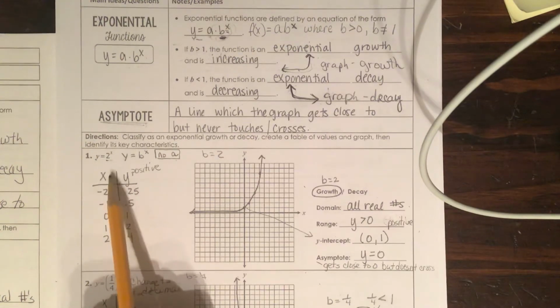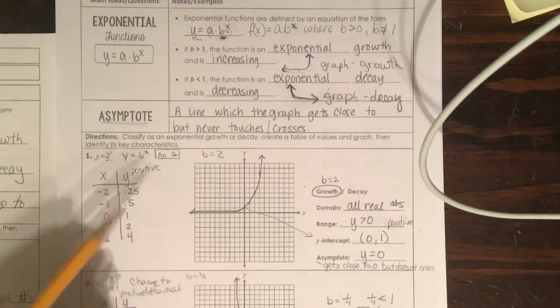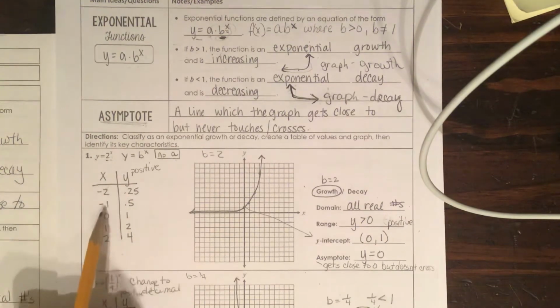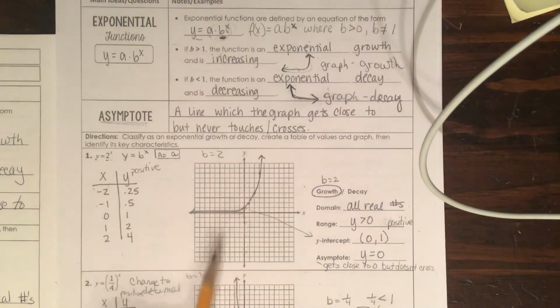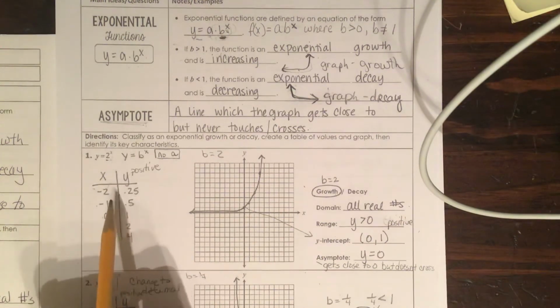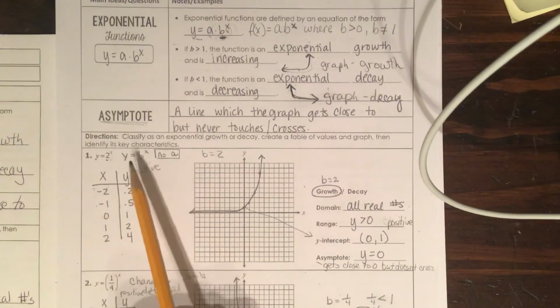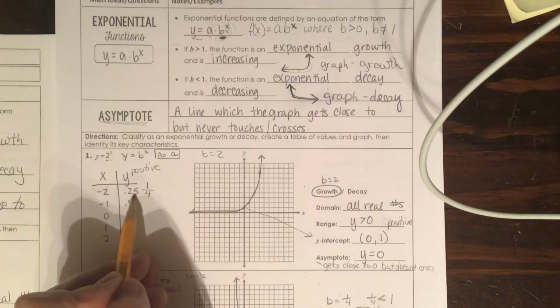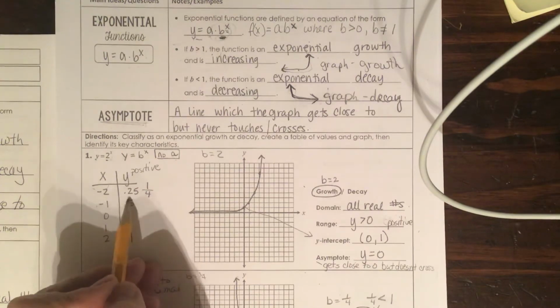So if you made x, this little x right here, we're going to remember the table that we talked about making for every one of them. You're going to use -2, -1, 0, 1, and 2 to come up with some points to graph your line. So for x equals -2, 2 to the -2 would be 1 over 4, which changing that to a decimal sometimes helps graph it. 1/4, which is 0.25.